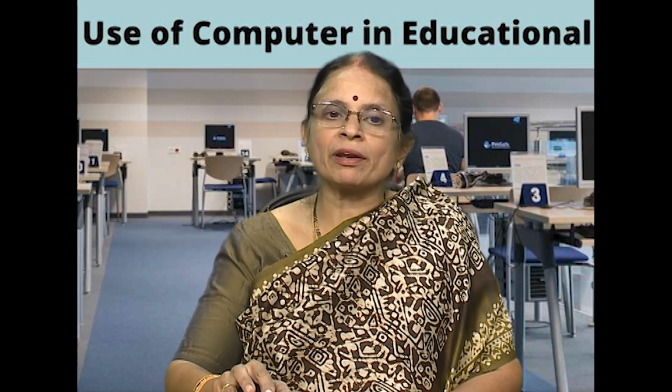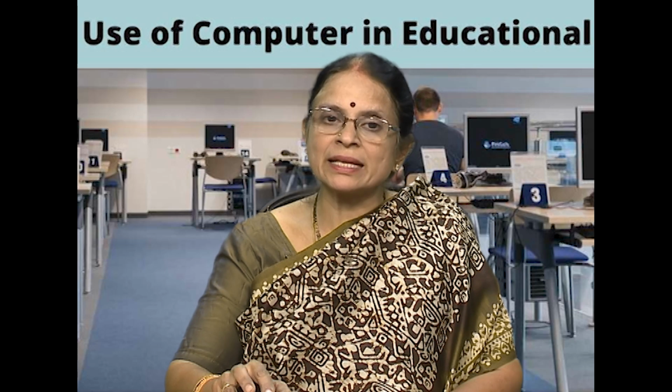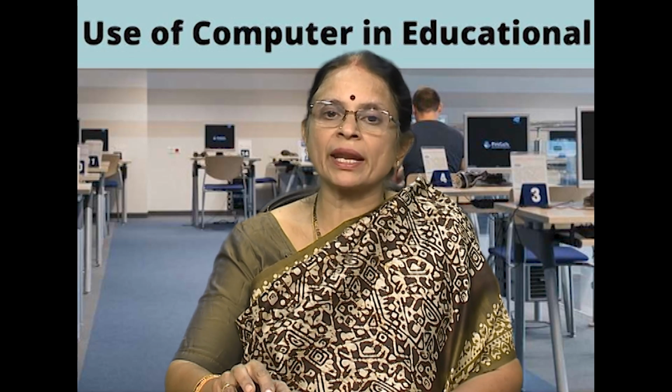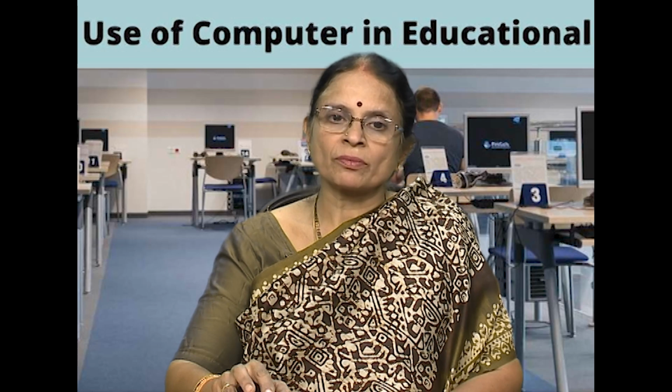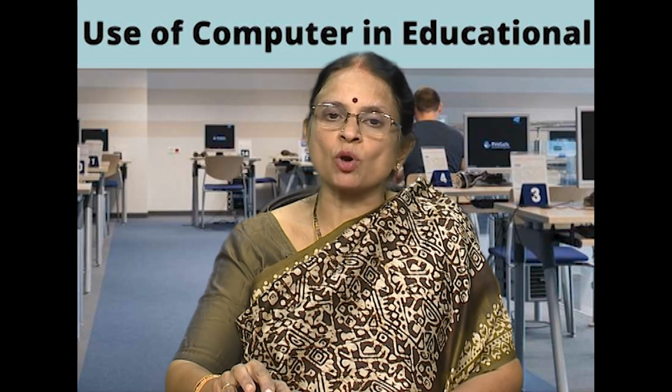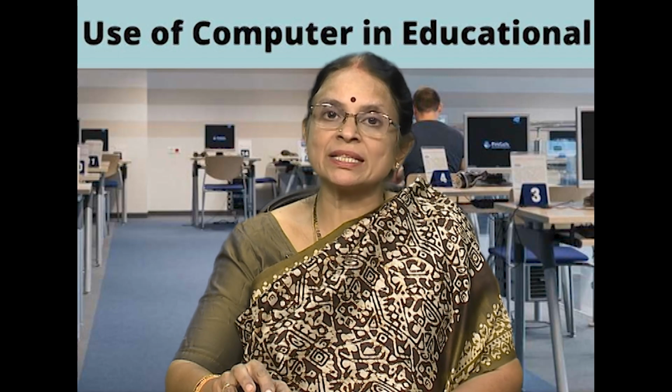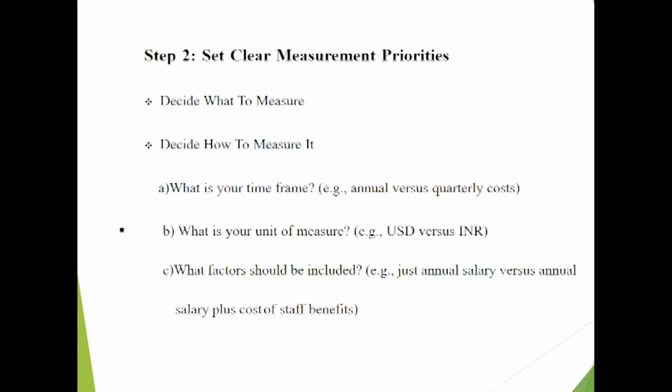A government contractor is experiencing rising costs and is no longer able to submit competitive contract proposals. One of many questions to solve this business problem might include: can the company reduce its staff without compromising the quality? Step 2. Set clear measurement priorities.